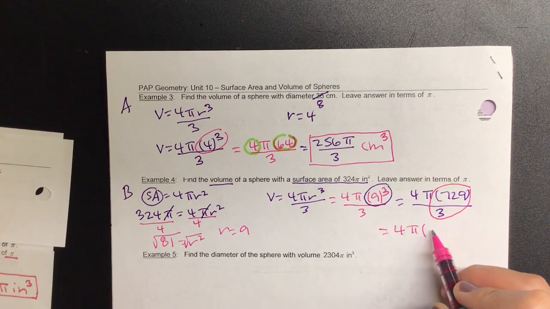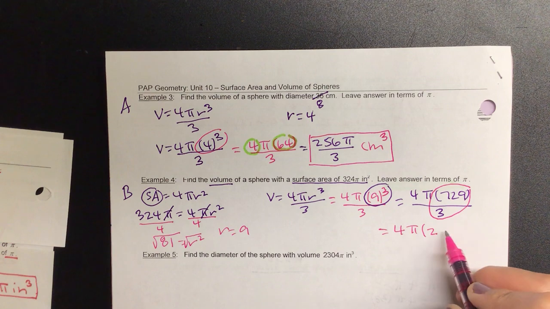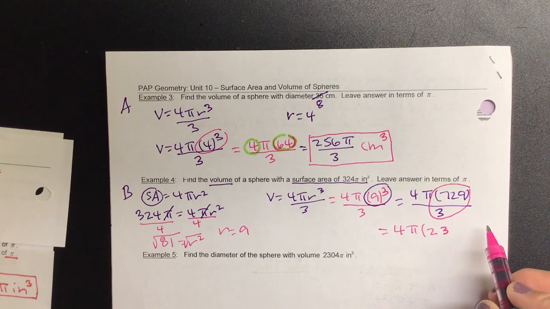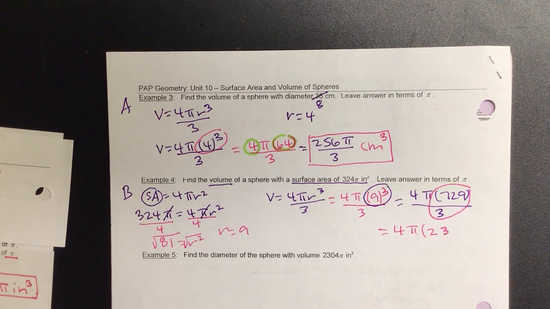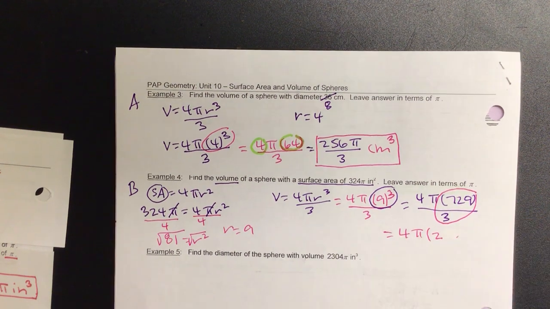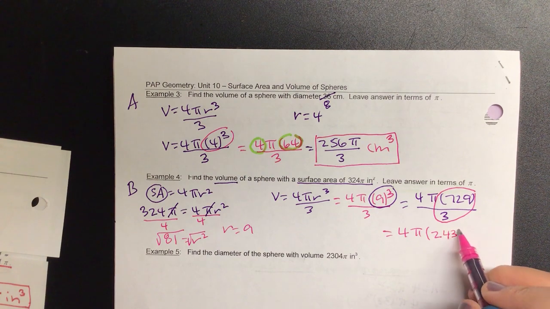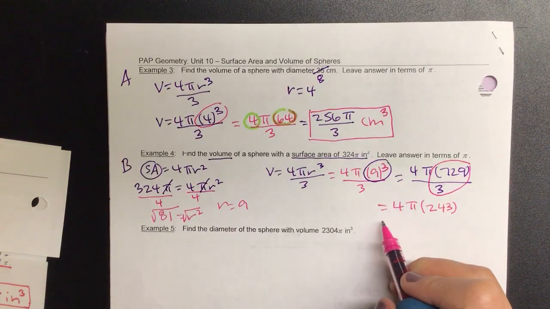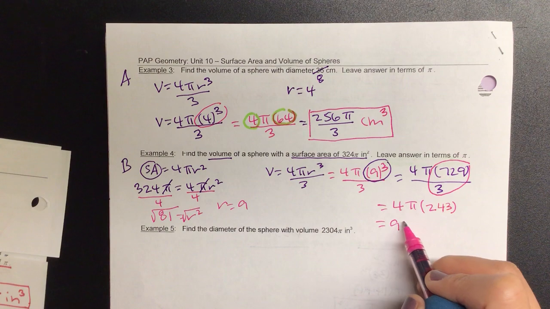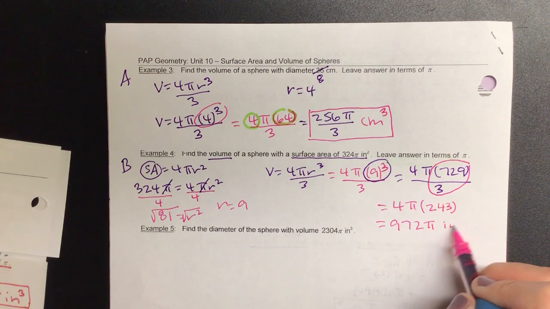So 3 goes into 7 twice. It goes into 4 3 times. Is that right? No, 4. Oh my goodness. 4. And then it should be 3, right? You have 2 more. And then when you multiply by 4, you should get 972 pi inches cubed.